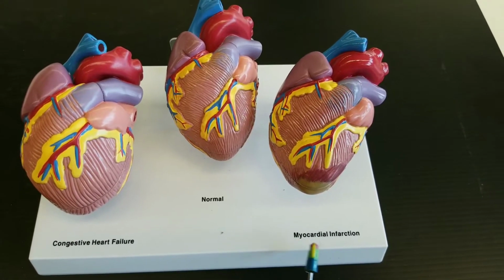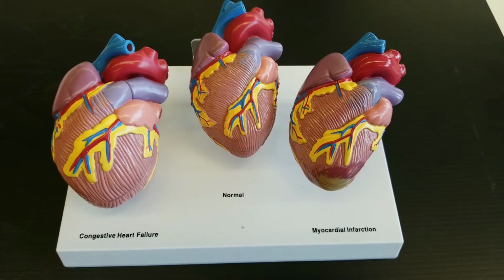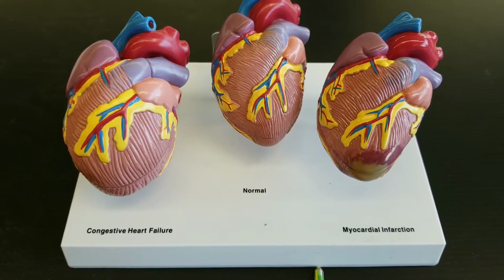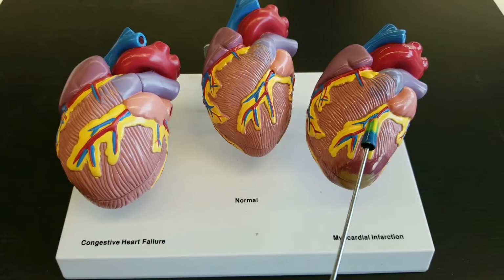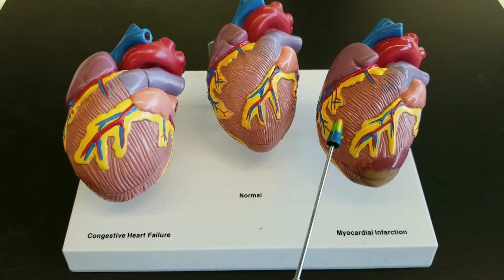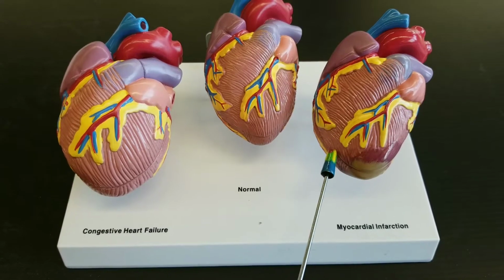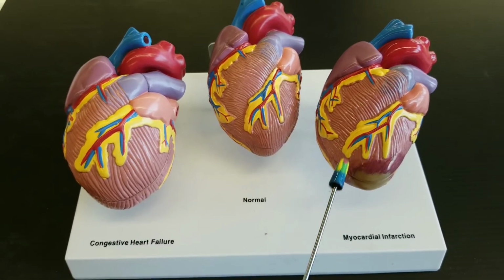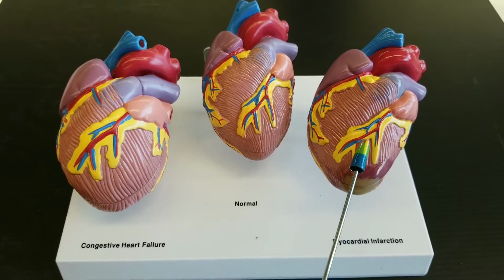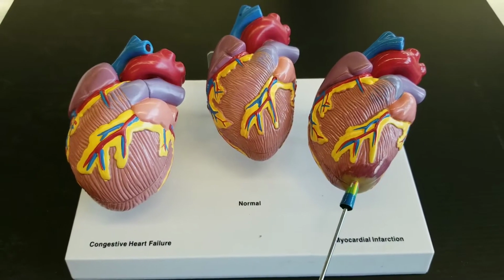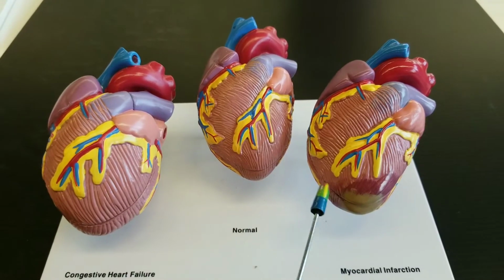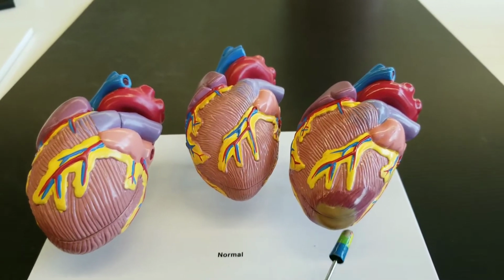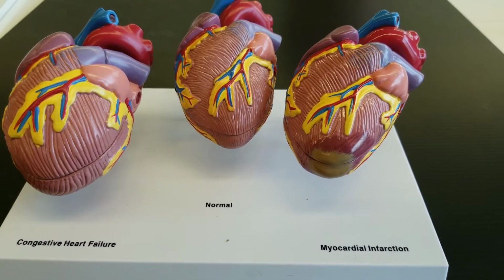If you're having a heart attack, what that usually is caused by is a buildup of a clot or a plaque in blood vessels that are serving and feeding the myocardium of the heart. So like this coronary artery, for instance. If that coronary artery is blocked, then you're blocking delivery of oxygen and nutrients to the myocardium, and that tissue will start dying. So this discolored area is representing dead tissue.